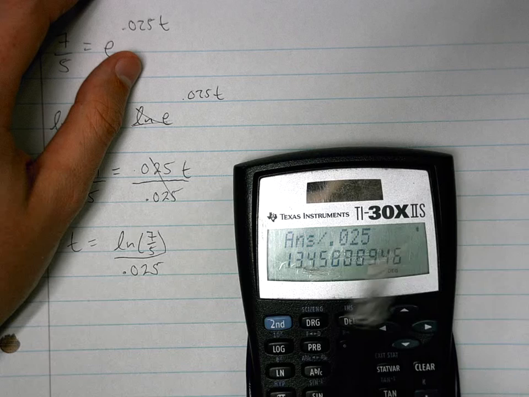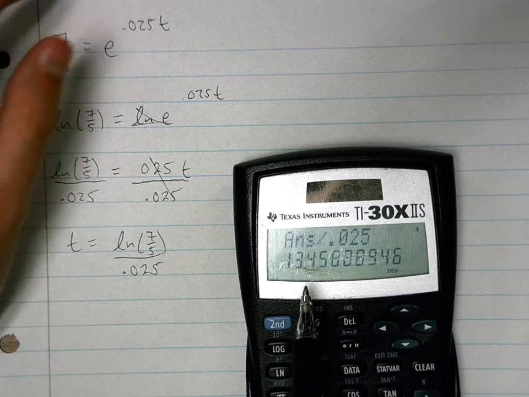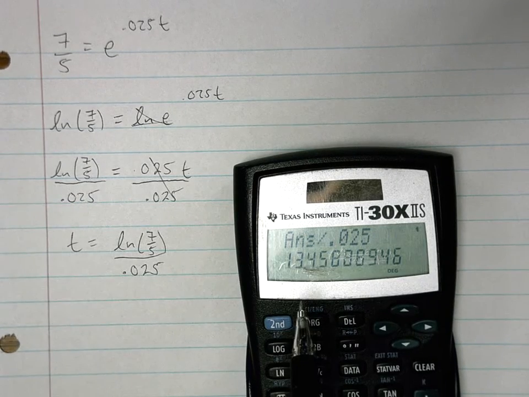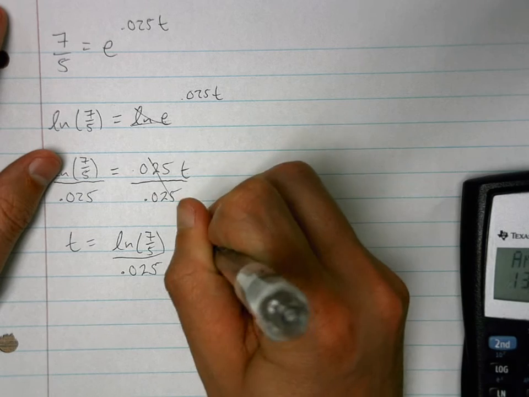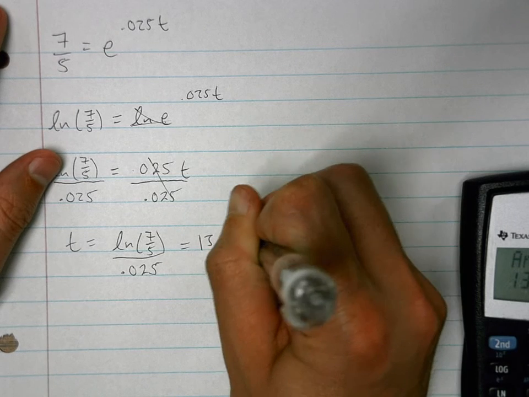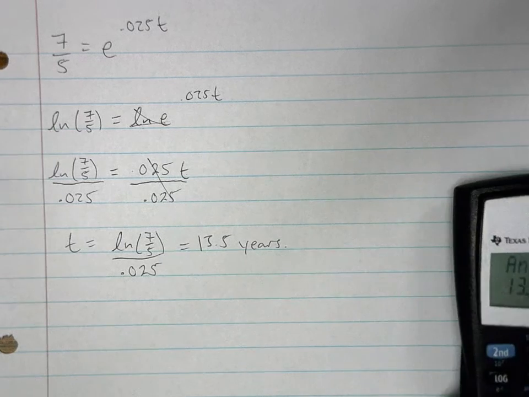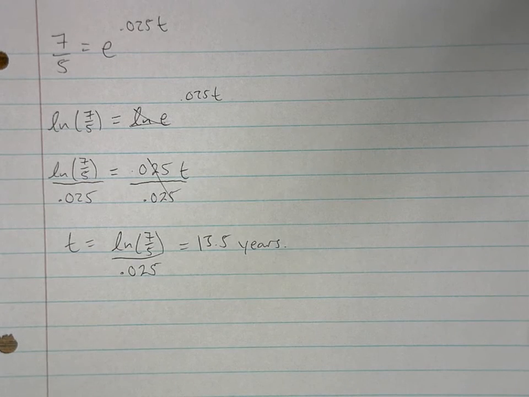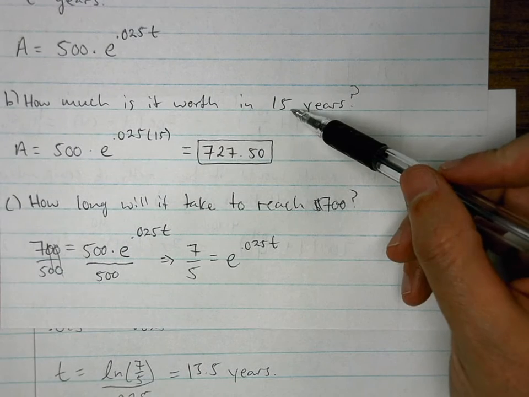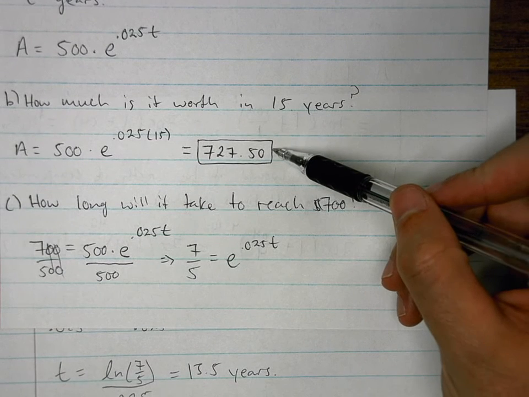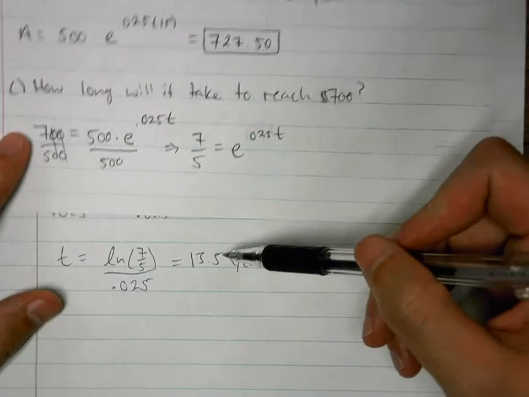So if I were to round to the nearest tenths, this would come out to 13.5 years. Which makes sense, because if it took 15 years to get to 727, it would take a little bit less time for me to get to 700 even.